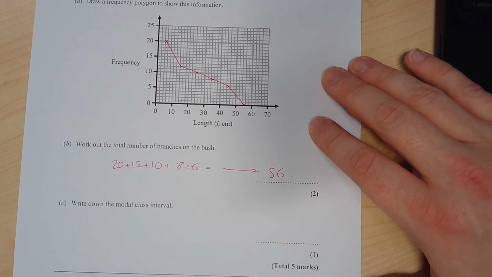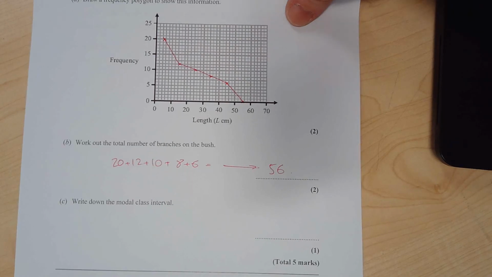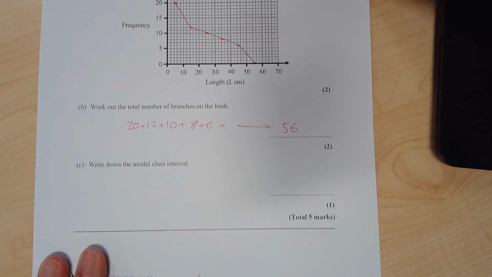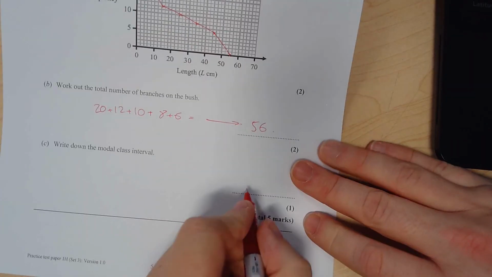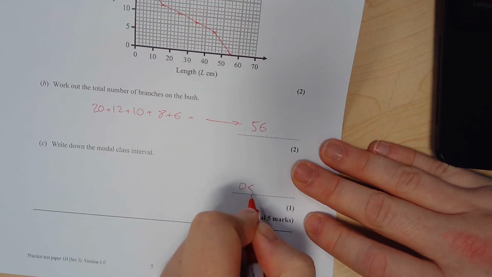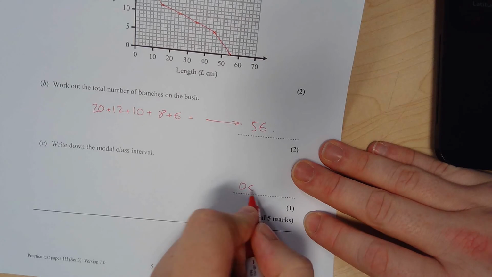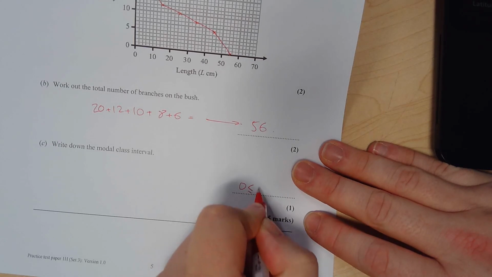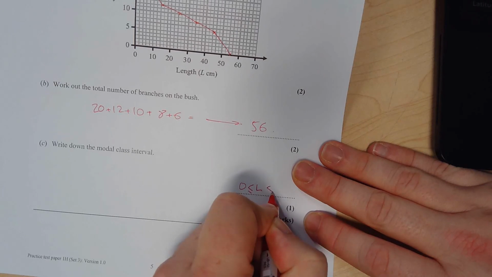So, next part, total number of branches on the bush. It's just the total frequency. So it's all of these numbers added up. So 20, 32, 42, 50, 56. I should probably write down my working out for that as well. So 20 plus 12 plus 10 plus 8 plus 6, which equals 56.